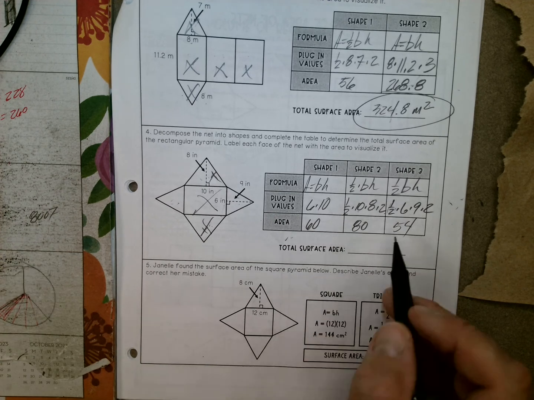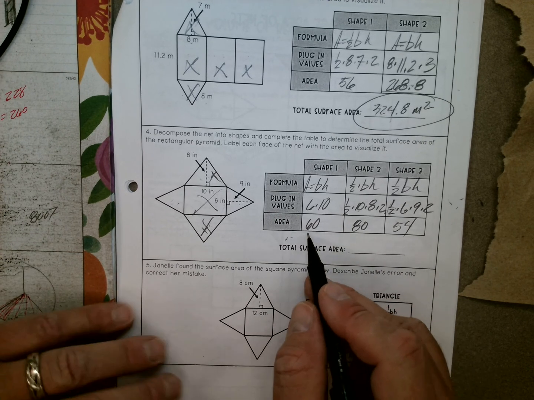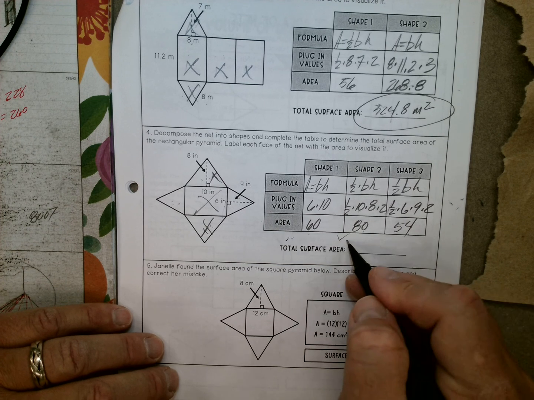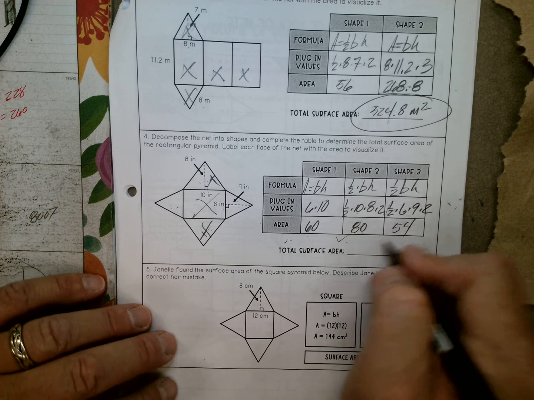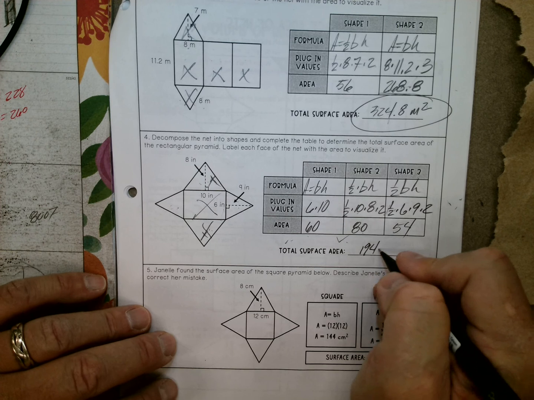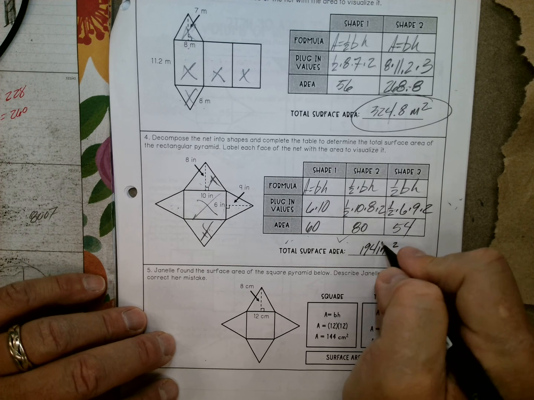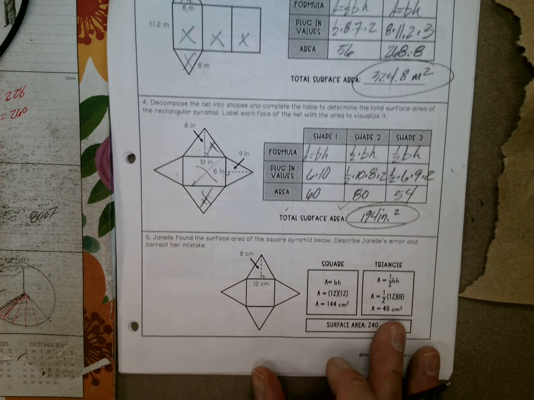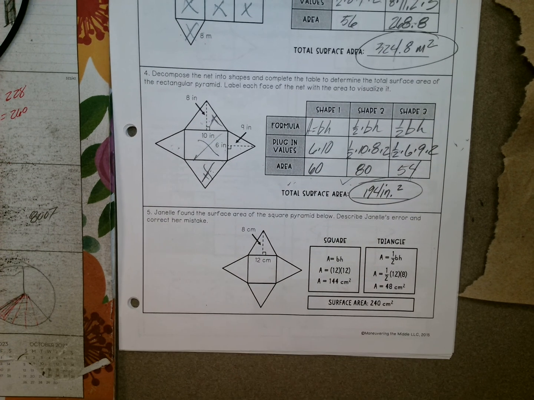Now, if we were to combine all this, let's see here. 80 and 60 is 140. 140, I think that's 194. Yep, 194 inches squared. Okay. Surface area. All right, excellent. Excellent. Let's continue on here.